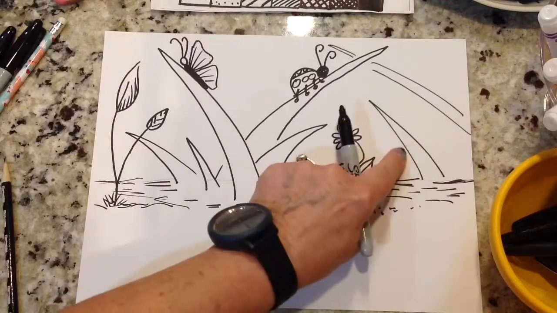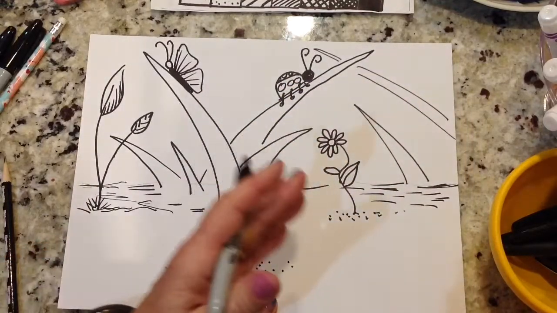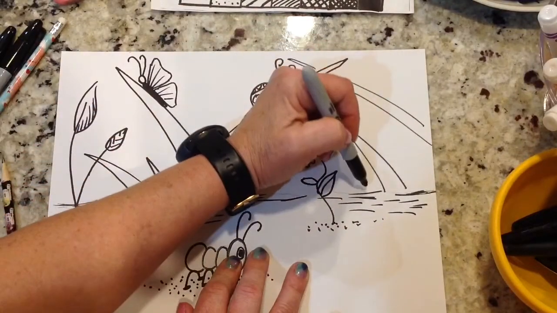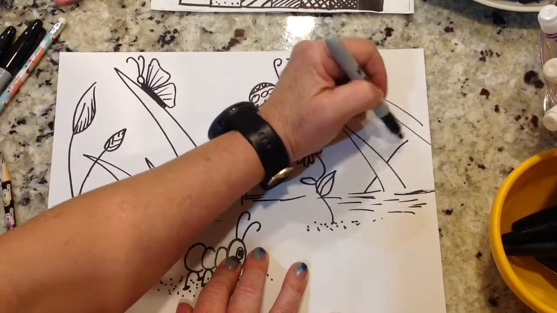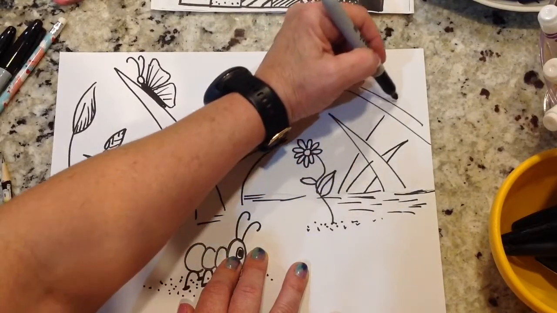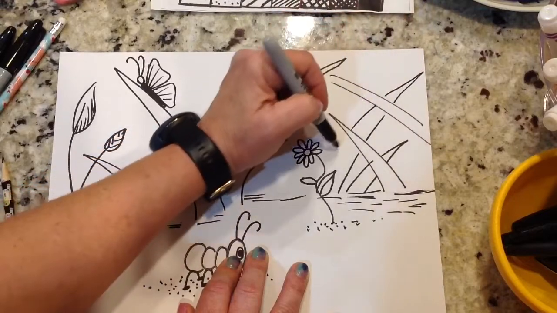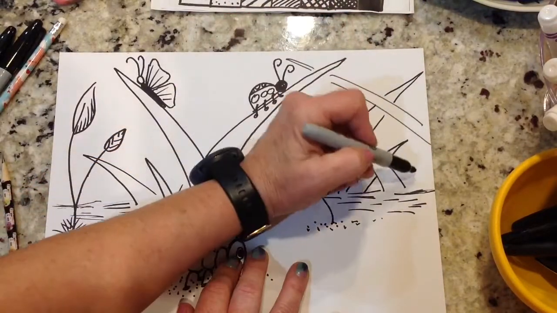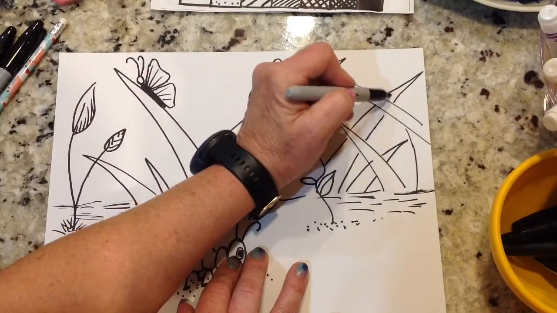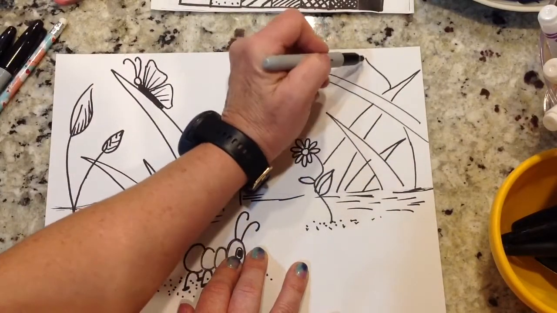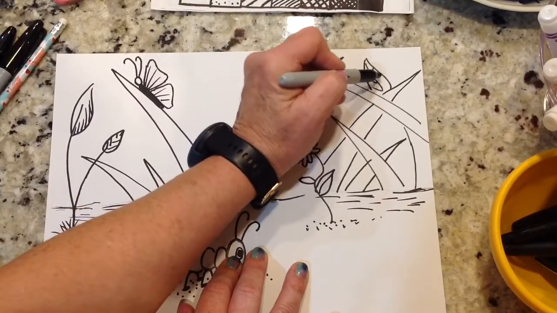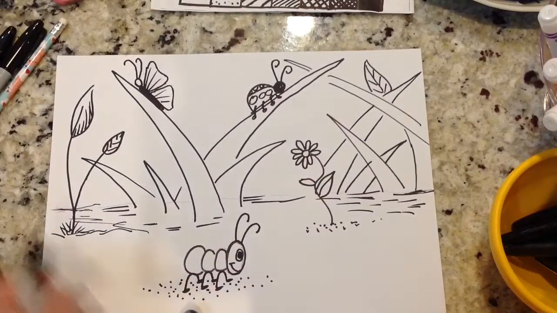Now, I think we can make this more interesting if we add some more grass, have it leaning the other way, maybe even off the page. So let's make that go behind that first blade of grass. And then let's make a big, tall one over here. And maybe another leaf, like we did over here, to give us some balance. And we'll make the top of that leaf stick up here, behind some of our grass leaves and blades.